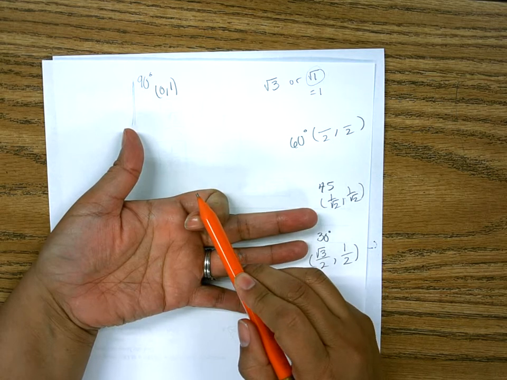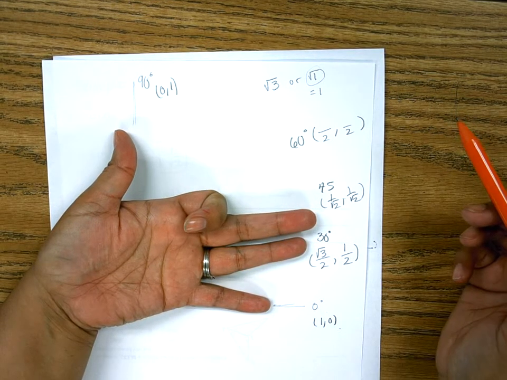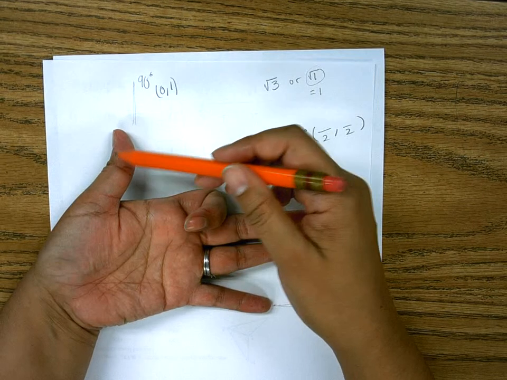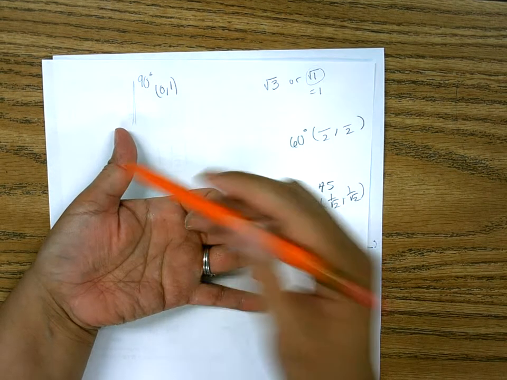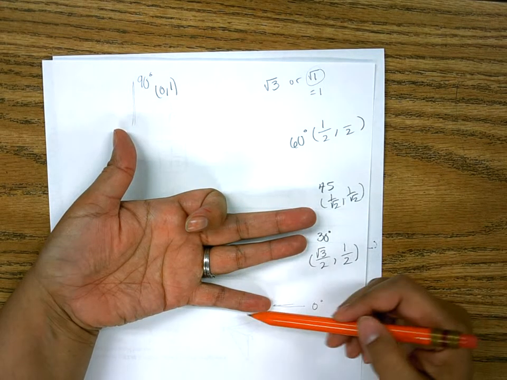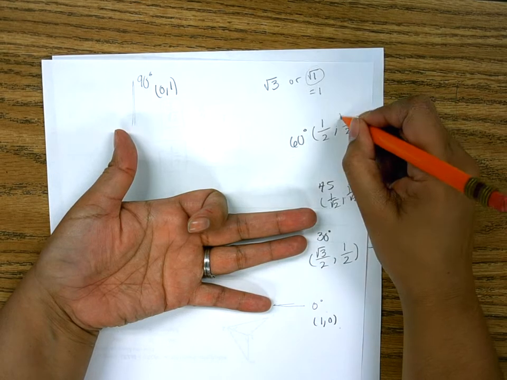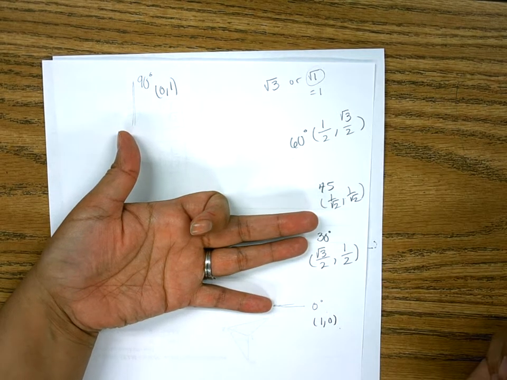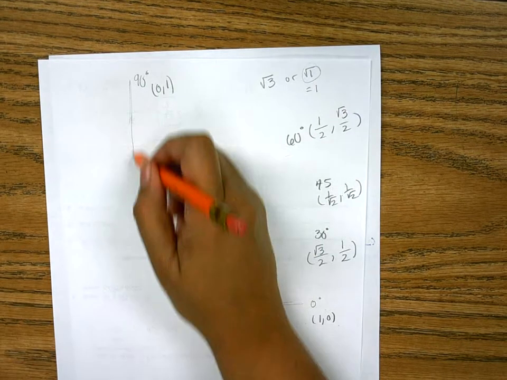All right, let's try this finger. Put this one down. You put your 60 degree down. And this is your x value. These down here are the y values. I only have 1 finger up here, so that's 1 over 2, or root 1 over 2. I have 3 fingers down here for the y value, so that's root 3 over 2.